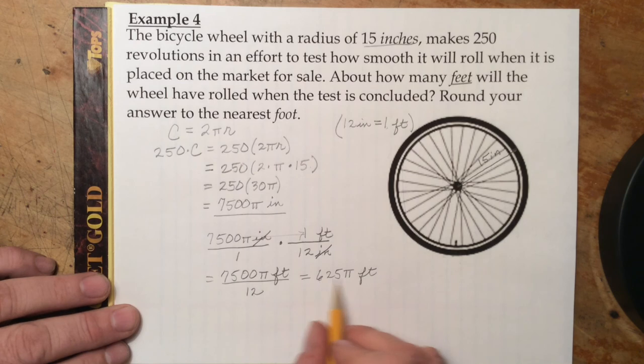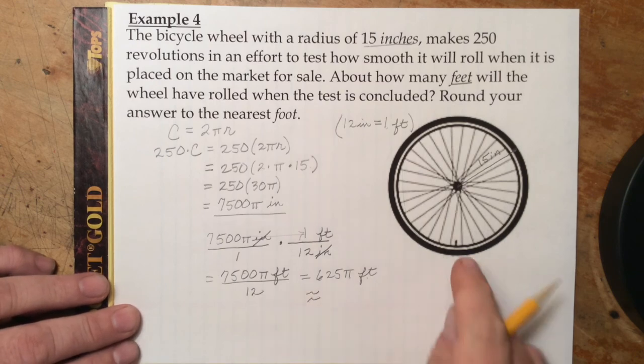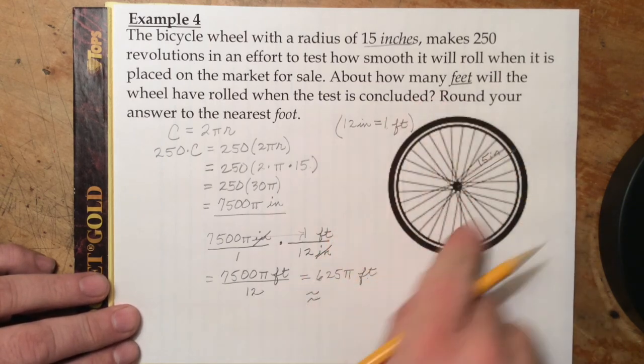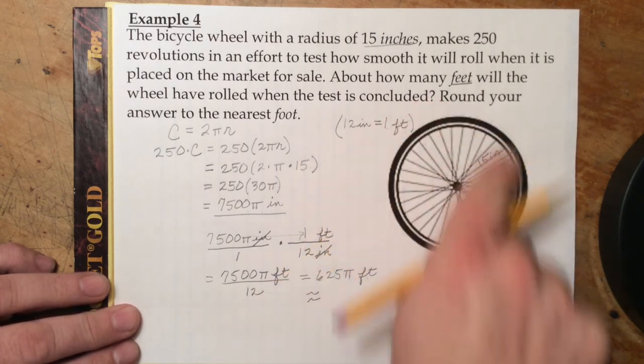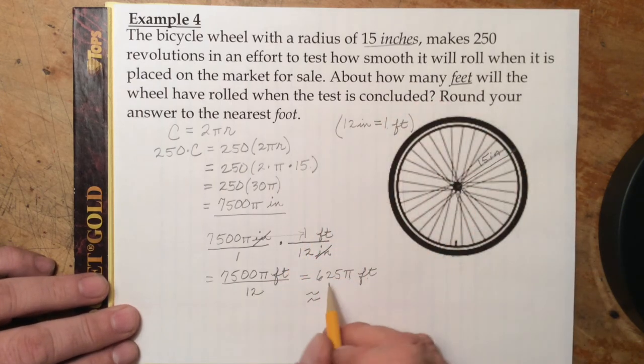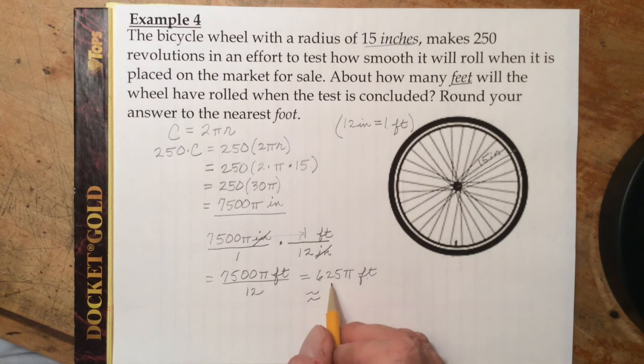Once we have gotten down to this point, there's nothing else we can do but convert or approximate the pi now. So the number of feet this wheel has gone around in this test would be 625 times pi. Go into your calculator and calculate that.